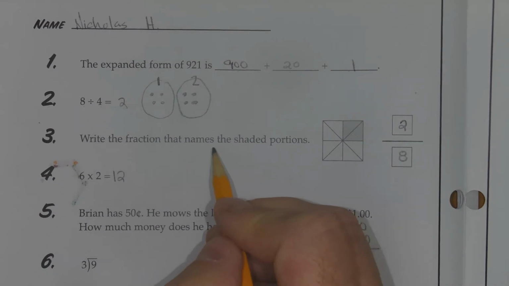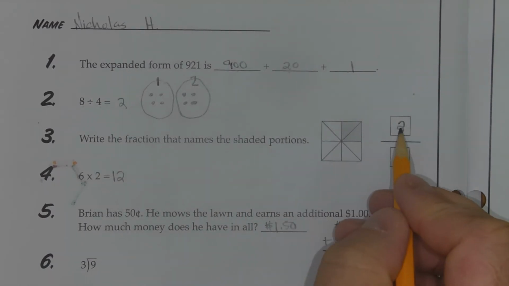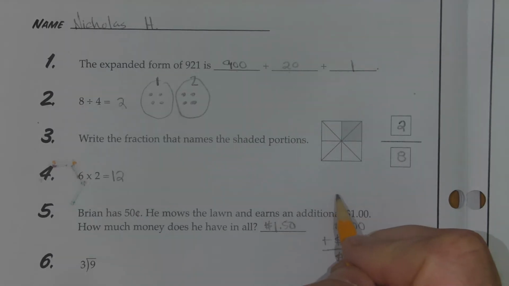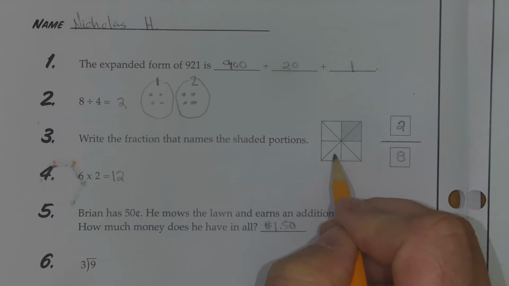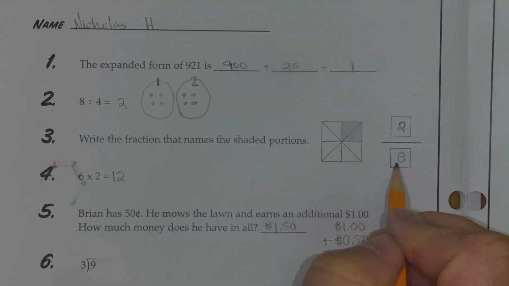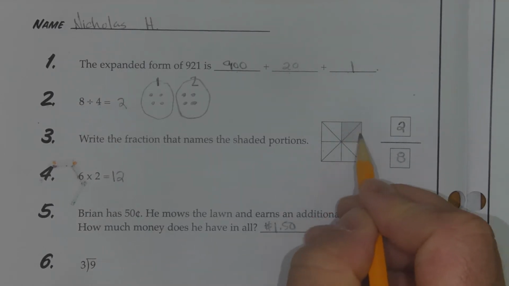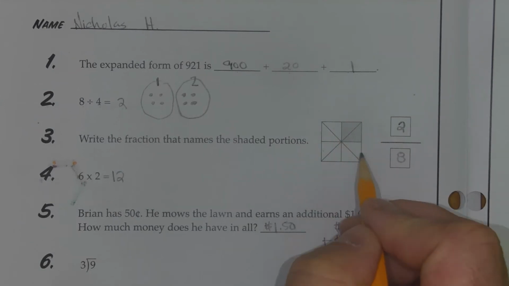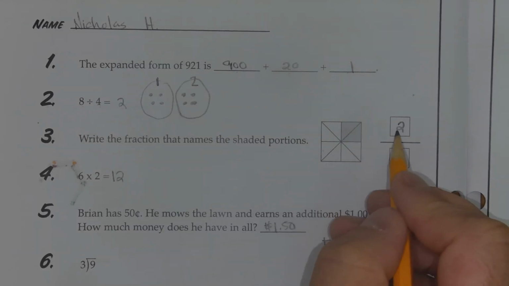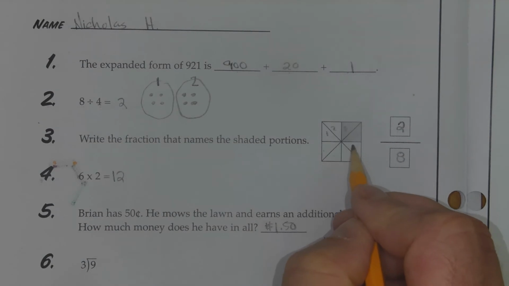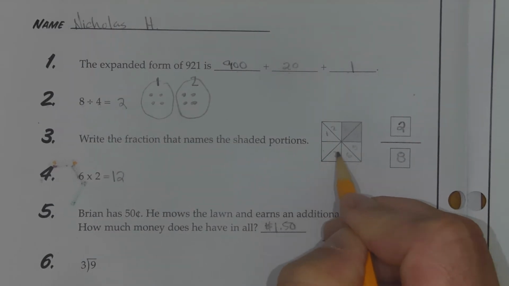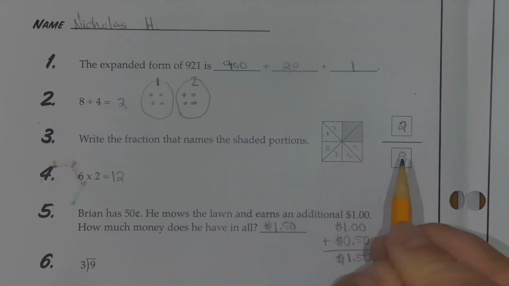Write the fraction that names the shaded portion. There's 2 triangles that are shaded, and there's 8 total. 1, 2, 3, 4, 5, 6, 7, 8. A lot of times if kids make a mistake here, it's because they think they're saying put the number of shaded on top and the number of unshaded on the bottom, and that's not true. The number of shaded goes on top, and all of them, even the shaded ones, get included in what goes in the denominator. So this should be 8.